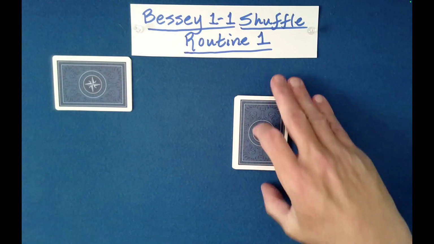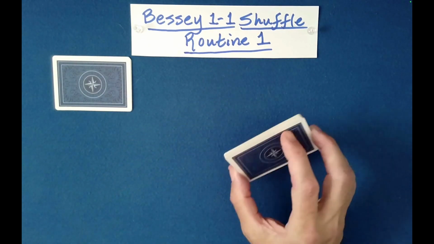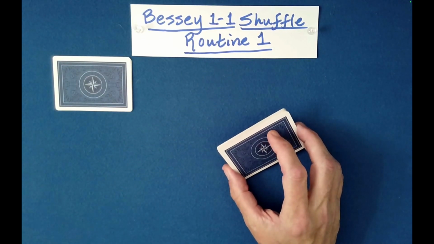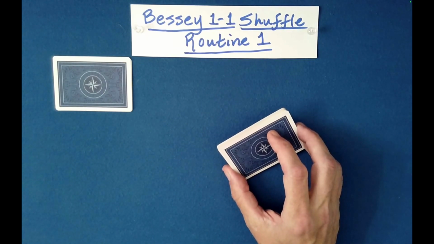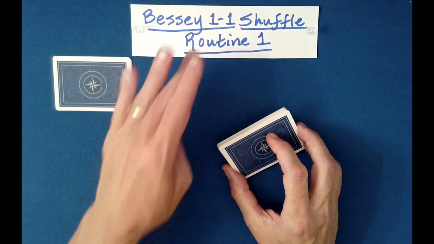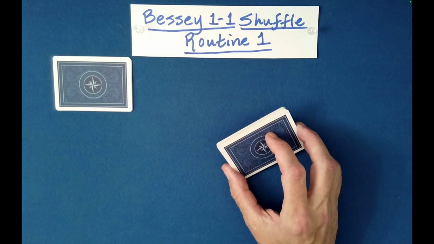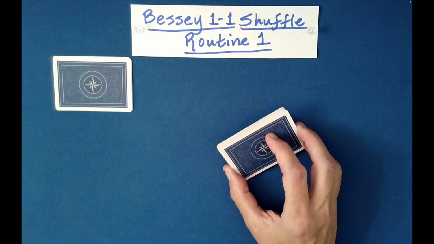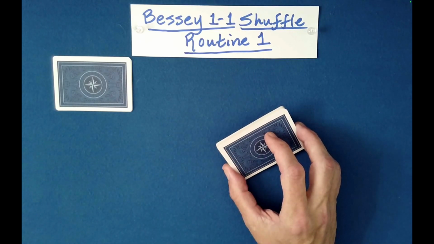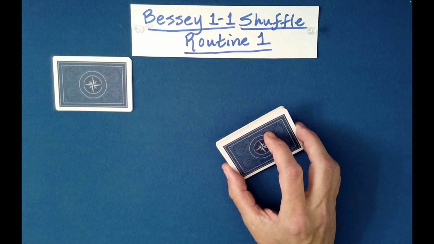So I'm hoping to show you that the Bessey 1-1 shuffle is, quote, a magical shuffle because it actually helps you find the spectator's freely chosen card. Well, let me go ahead and just demonstrate what the Bessey 1-1 shuffle is. The 1-1 is referring to how many cards we draw from the top or the bottom, okay? And as we do this, I want to point out that it may look like the Klondike Shuffle. Okay, it's kind of similar looking to the Klondike Shuffle, but I assure you that it gives you a very different ordering. It's not the Klondike Shuffle.